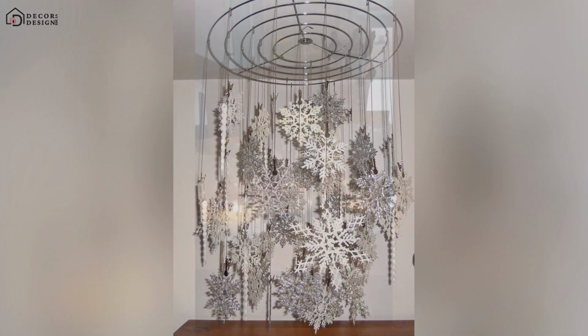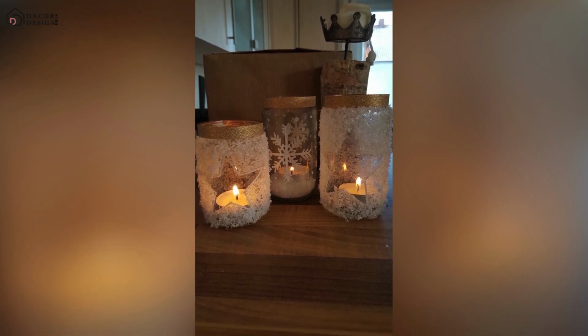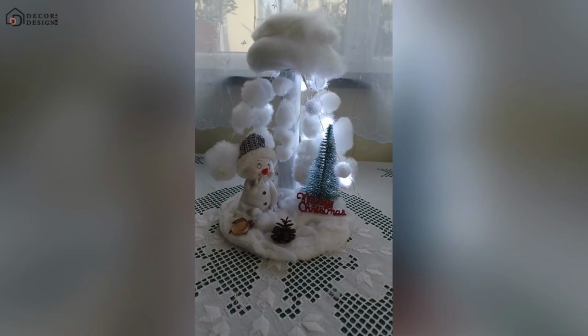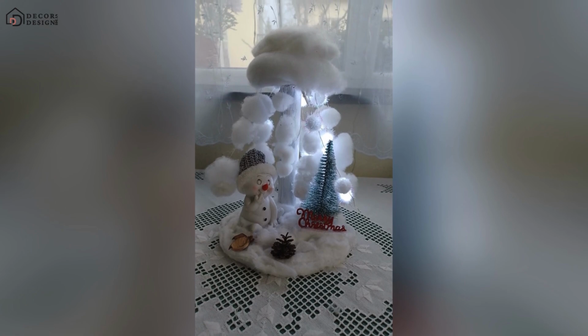What are easy DIY Winter Wonderland decoration ideas? Make snowflake cutouts, cotton snow displays, glitter branches, mason jar snow lanterns, and DIY faux ice ornaments. Simple materials can create a magical snowy effect with little effort.